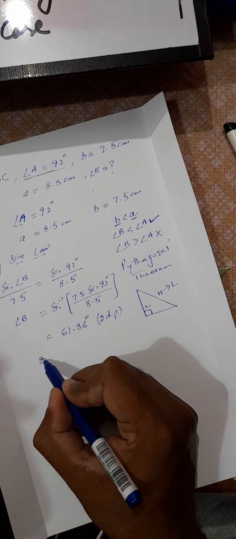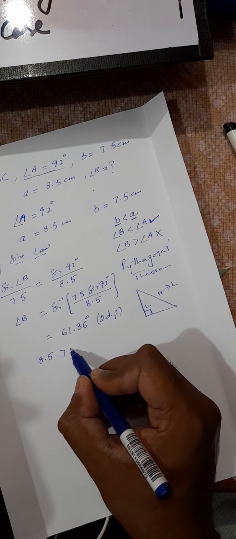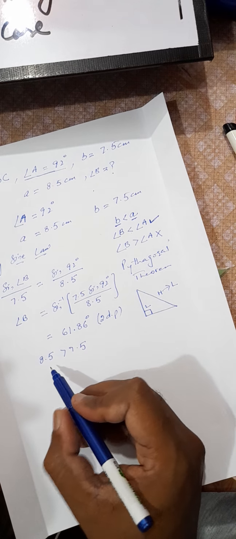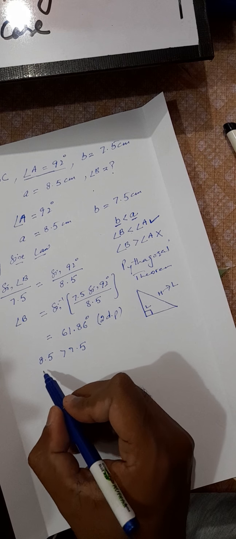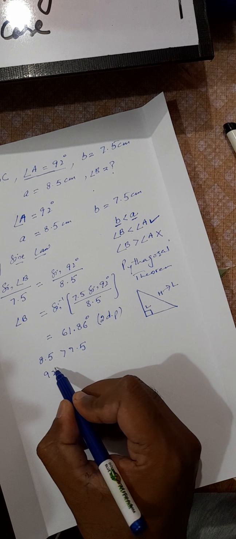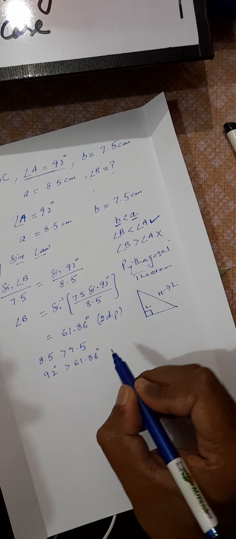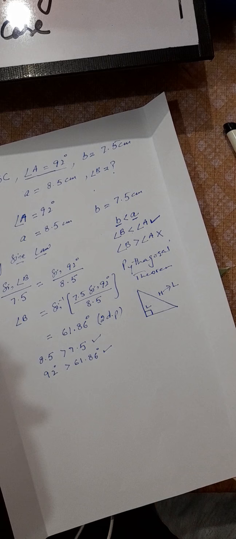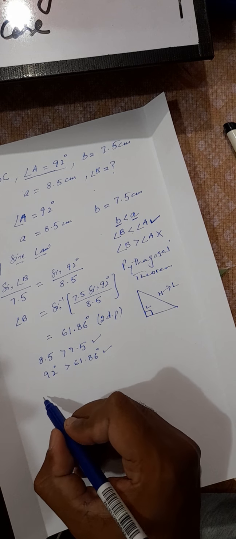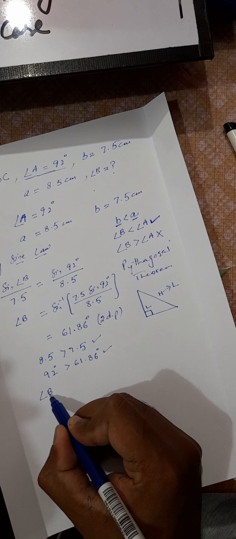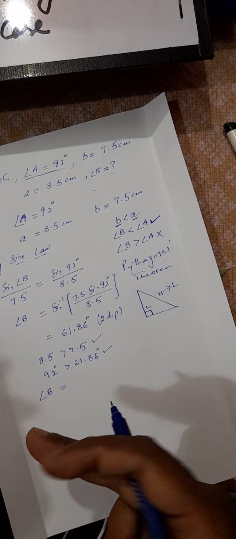Now you can see that side A was 8.5, and side B was 7.5. Angle A, this represents A and this represents B. Angle A is 92 degrees and angle B is 61.86 degrees. So according to the given situation, both are correct. Now let's find the second value of angle B. And this second value is actually going to decide whether this case is ambiguous or not.